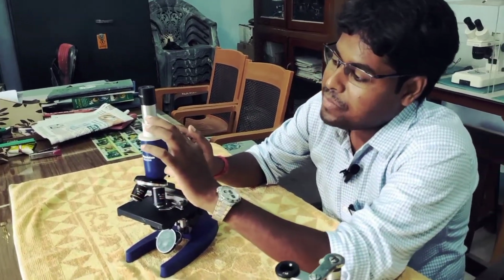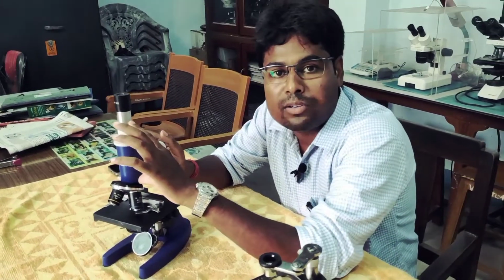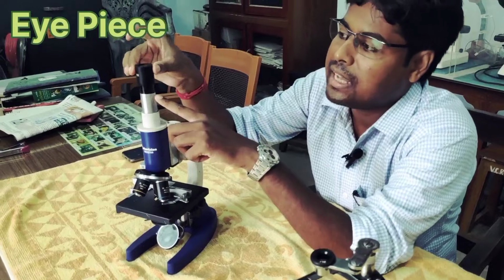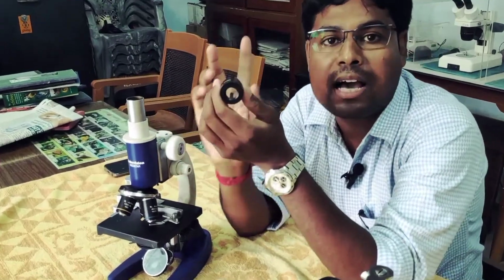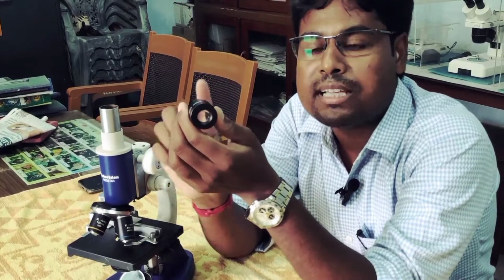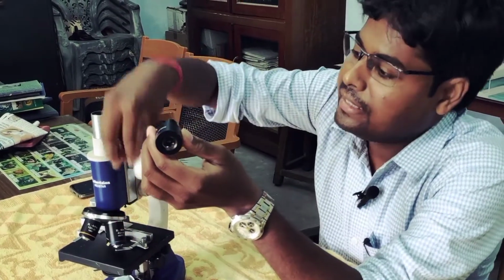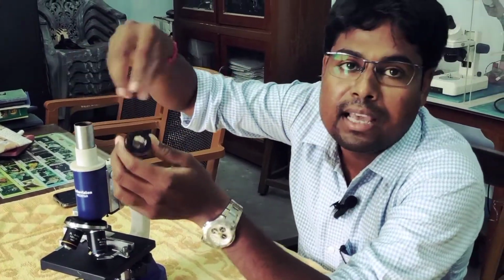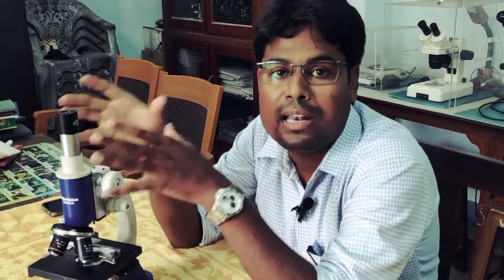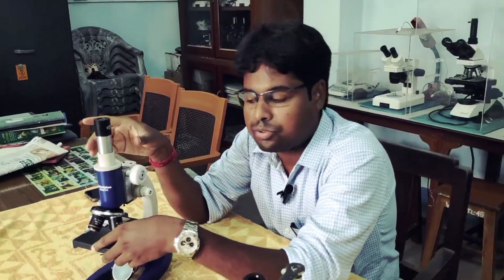After that, this is the body of the microscope, the tunnel through which the light comes into the eyepiece. This is the eyepiece, and the eyepiece is always 10x. The 10x eyepiece carries the light and enters into the eye, so that we can see the total picture under the microscope.